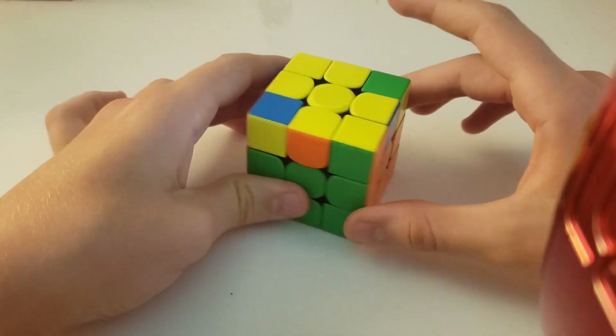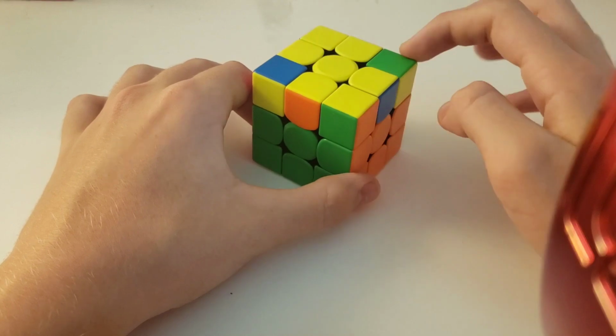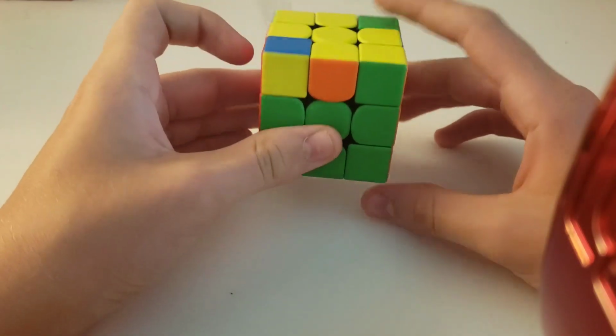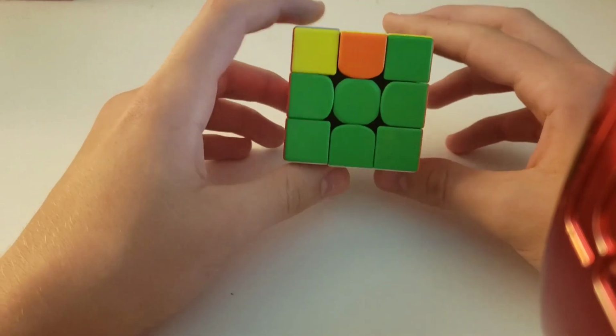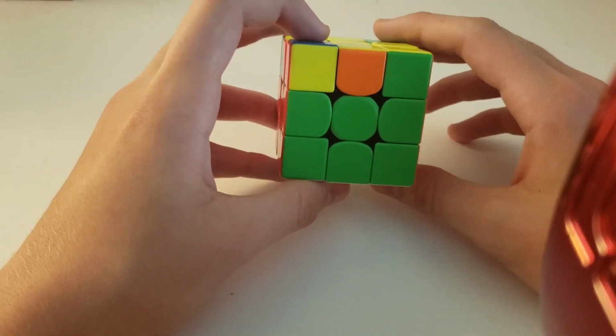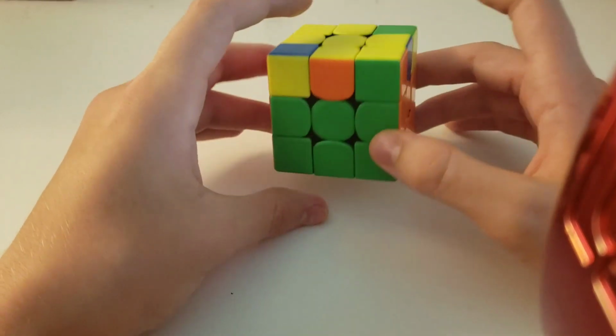The next case we got here is this one, where everything is solved, but these two pieces on the corners are facing this way. Now this one's probably one of the most complicated ones out of all of these, because it's the first one we've seen that involves a different algorithm. Now this algorithm goes like this.